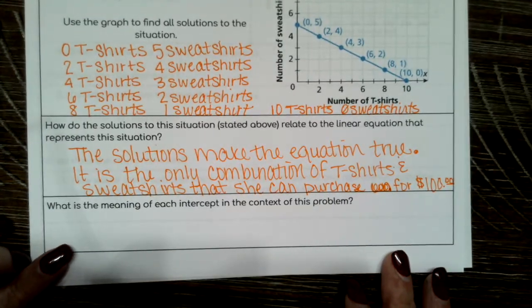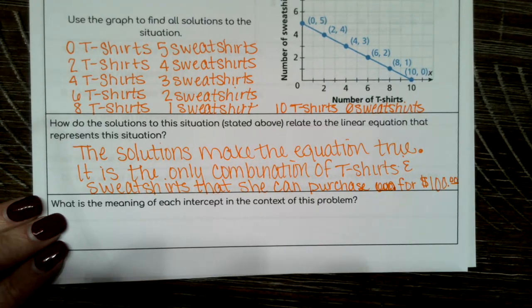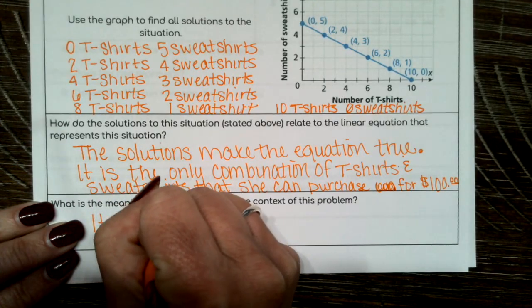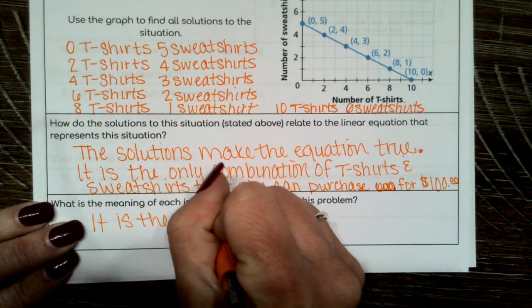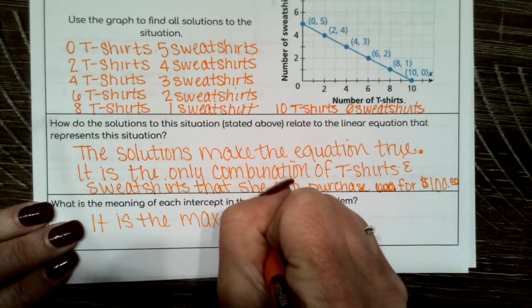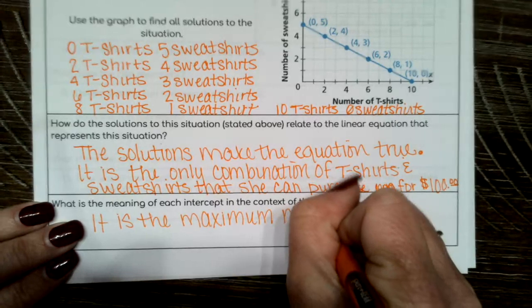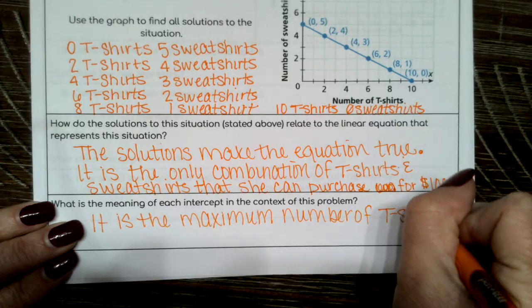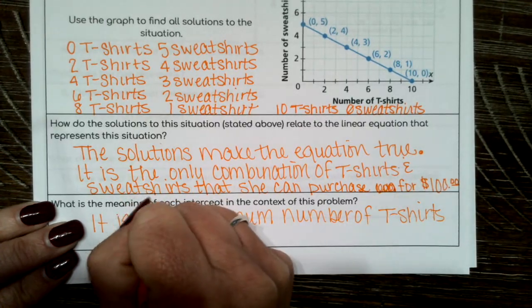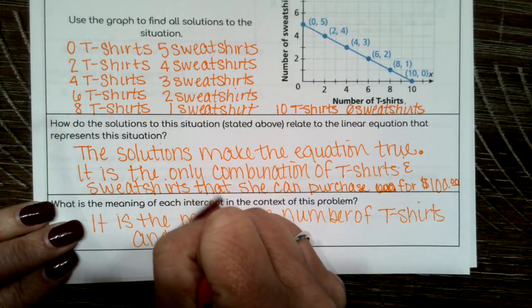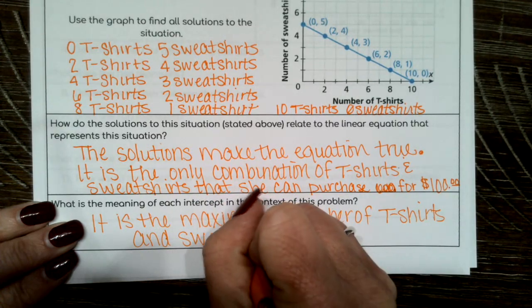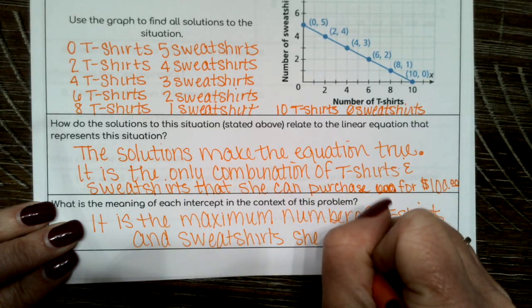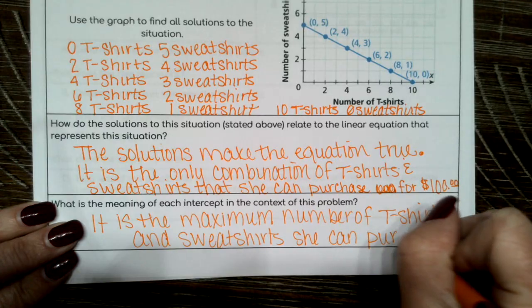What is the meaning of each intercept in the context of the problem? It is the maximum number of t-shirts and sweatshirts she can purchase.